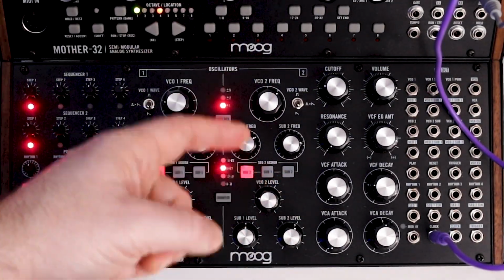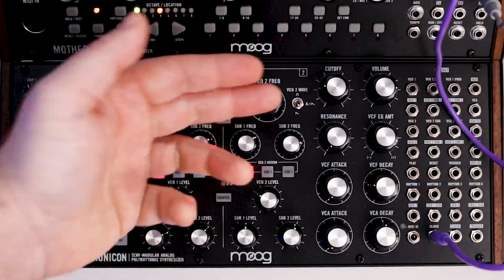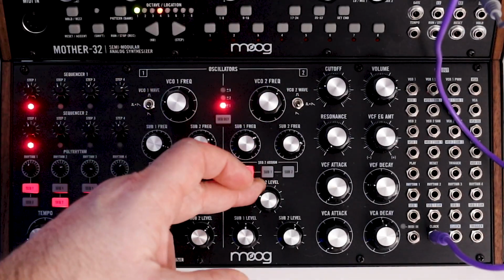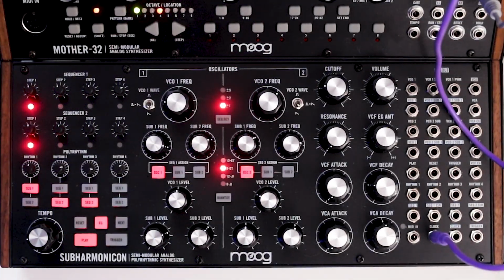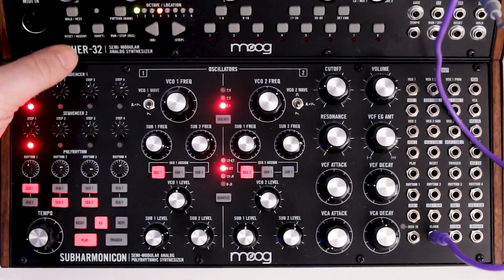I like to turn down the VCO2 level. It doesn't really matter because of the cutoffs down, but just to get some of those higher frequencies out of there. But here we go.